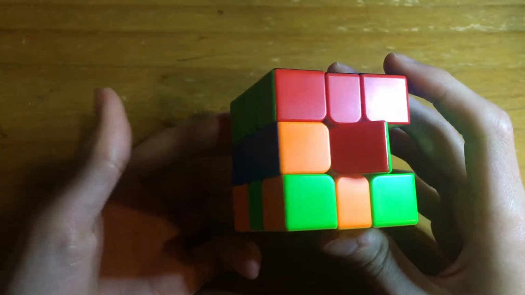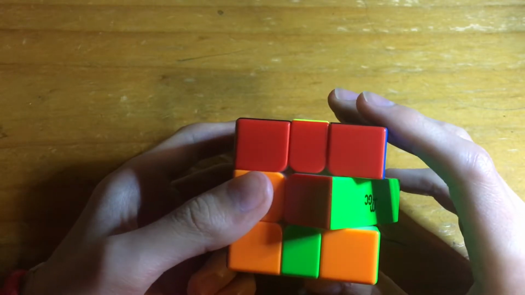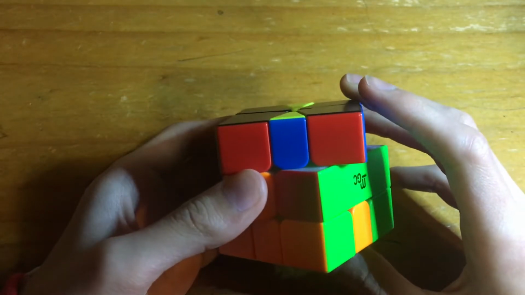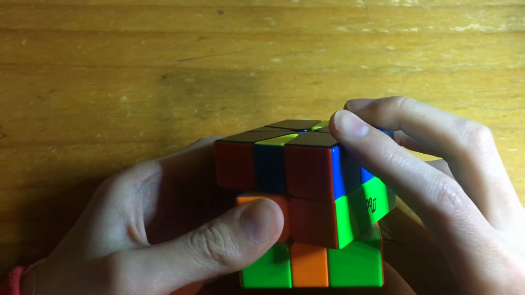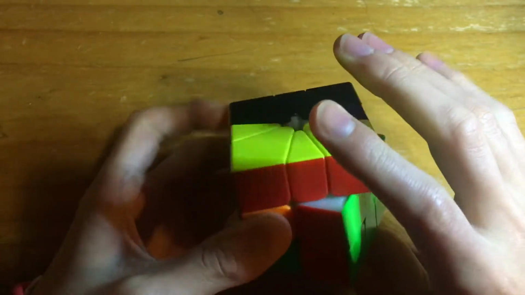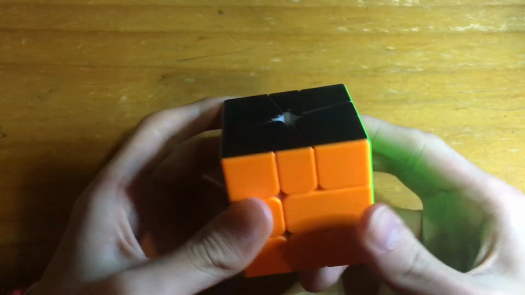Adjudge, Z prime on bottom, adj parity on top, which I'll do parity. And here I could just do a Z prime bottom like this, into D, into D prime, and cancel into the equator flip, and then D AUF.